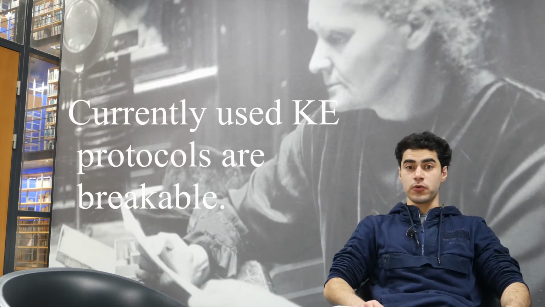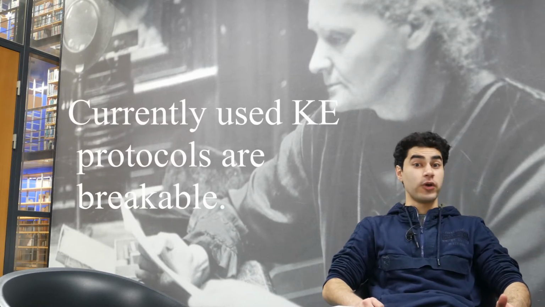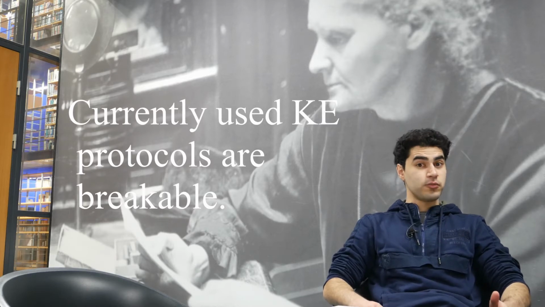All key exchange protocols that we use today are in principle breakable. They're very difficult to break, but they are breakable, meaning that as you make new key, not only you and the bank have the key, but a third party could also have the key. So as you generate new key and you send it to the bank, it's in principle possible for a third party to also get the key.